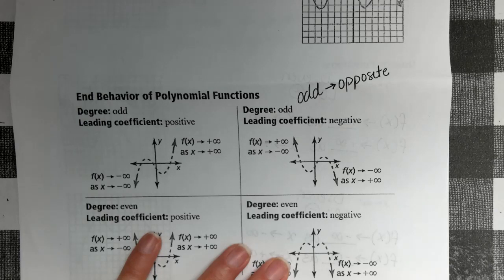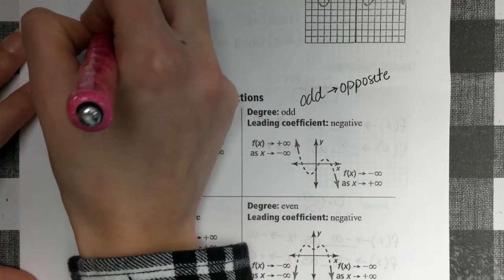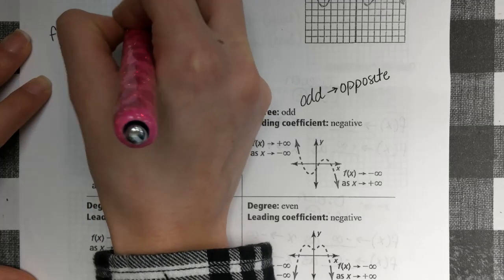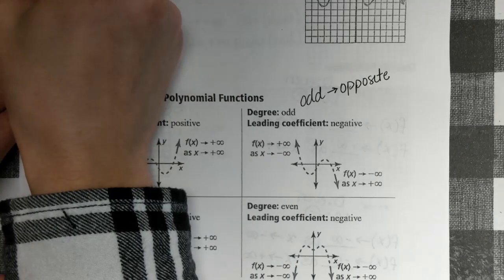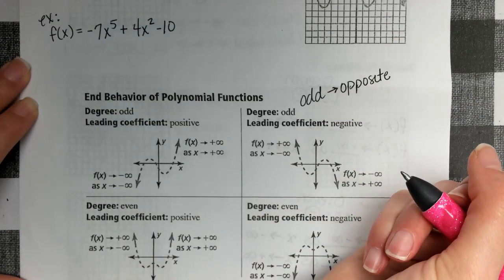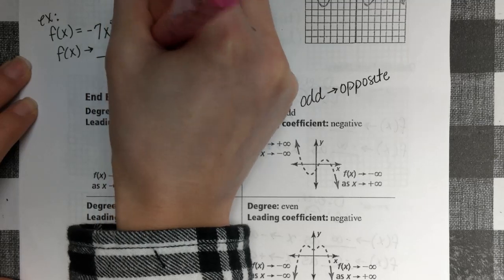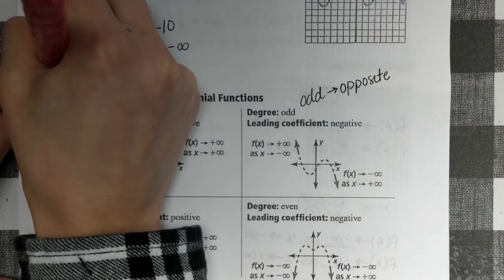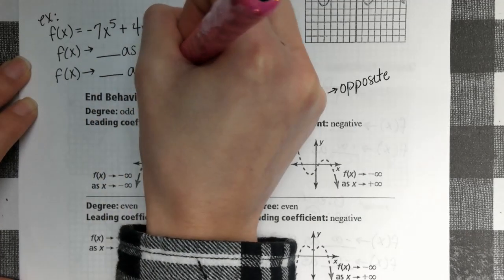Okay? So what are you looking at? Your degree and your leading coefficient. So if I gave you, say, f of x equals negative 7x to the 5th plus 4x squared minus 10. Say I give you this example. What's the end behavior? Well, you start with your template. I will not give you this template, so you have to write it.